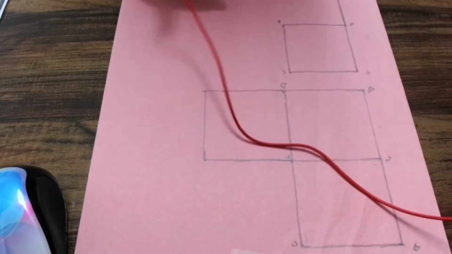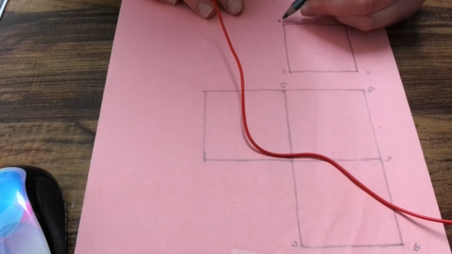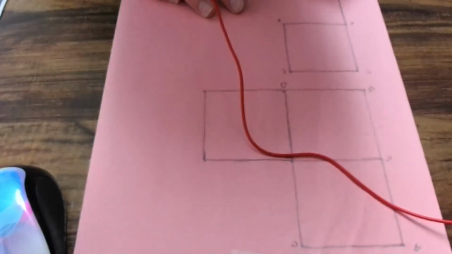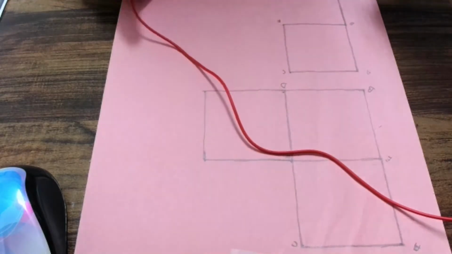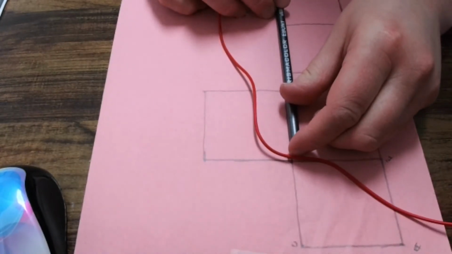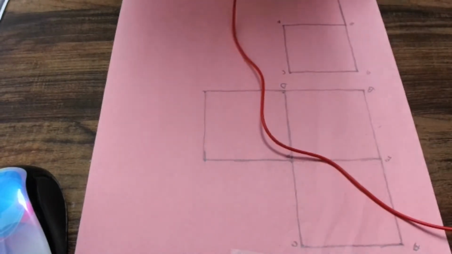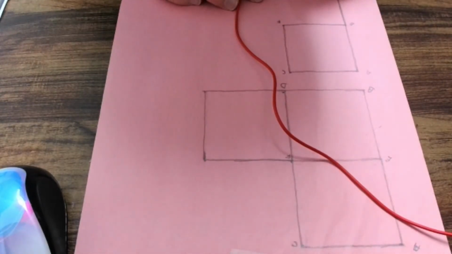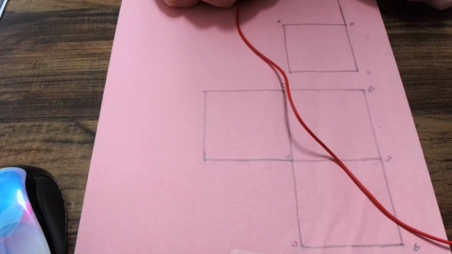And now we want to do the same thing for point D. Let's see if that's about the same. Actually, a little bit shorter. It should be a little bit longer. Okay, and is this the same length?